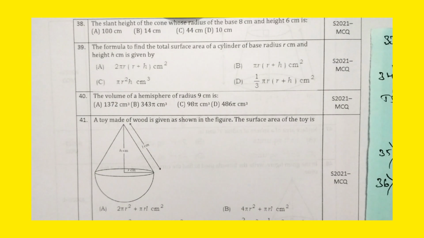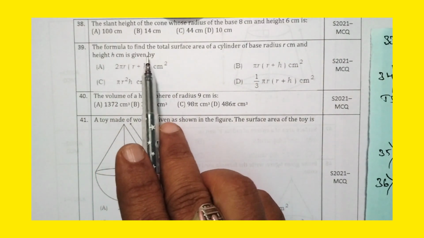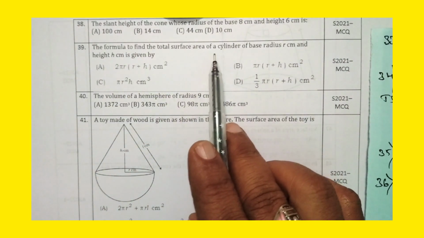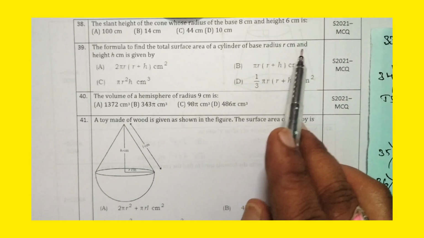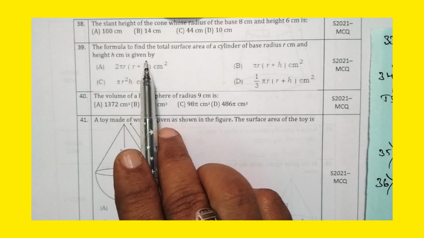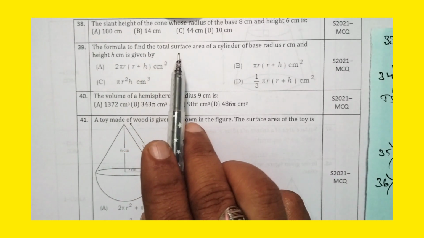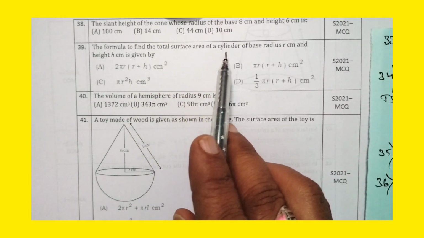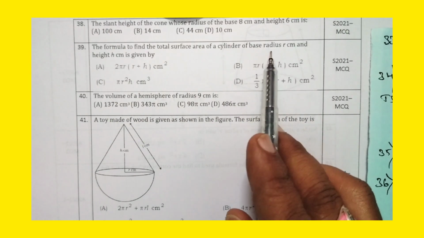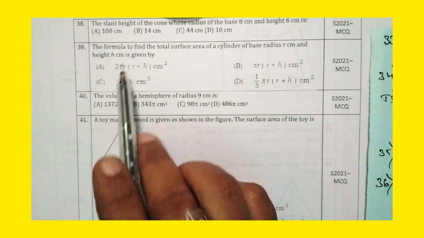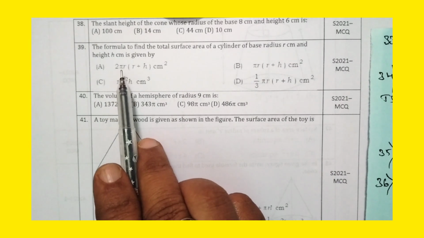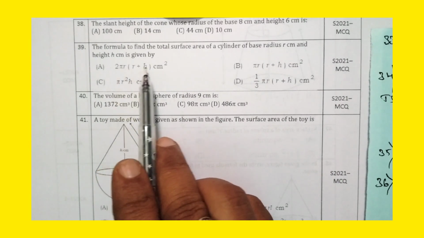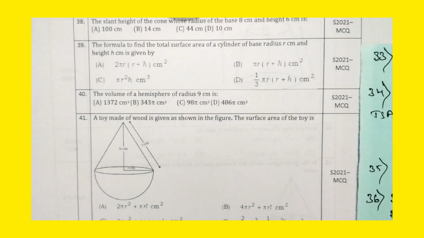In the 39th question, the formula to find the total surface area of a cylinder of base radius r centimeter and height h centimeter is asked. The right answer is option A, 2 pi r into r plus h centimeter square.